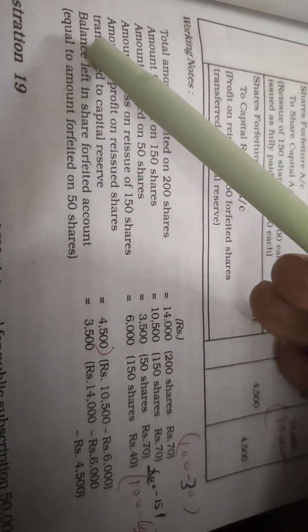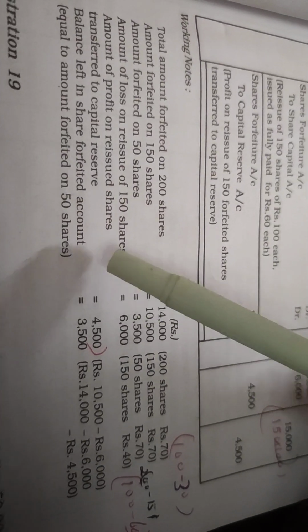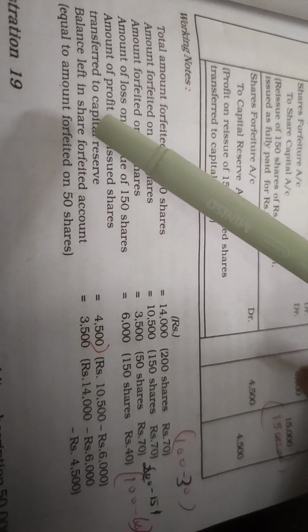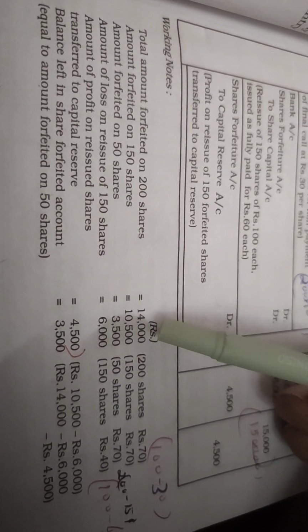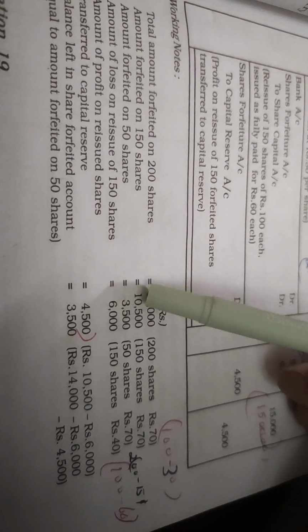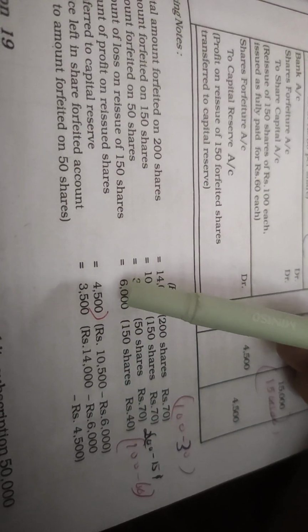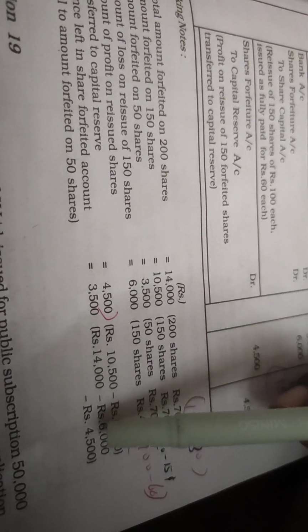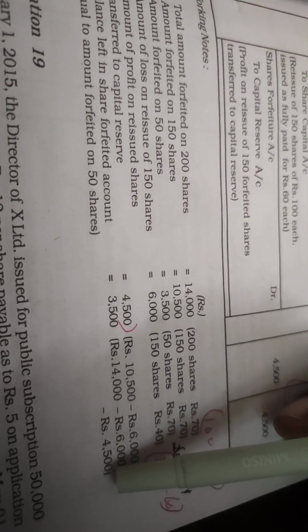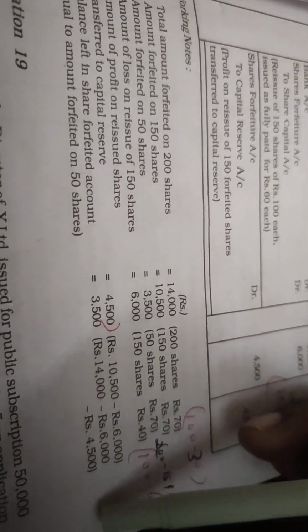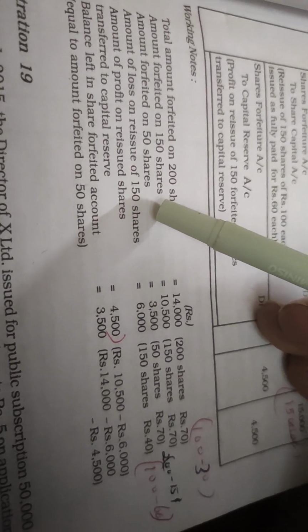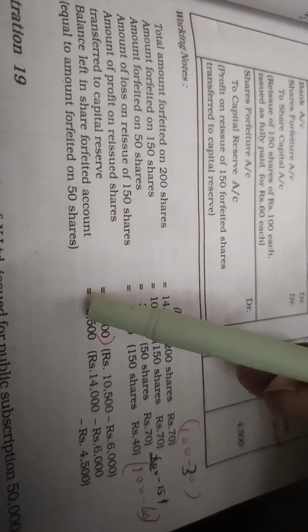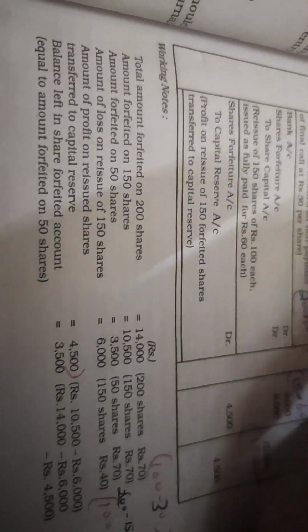The balance left in the share forfeited account is 14,000, the total amount forfeited on shares, minus 6,000, the loss on shares, minus the profit transferred to capital reserve. The value remaining in the forfeited account will be 3,500.